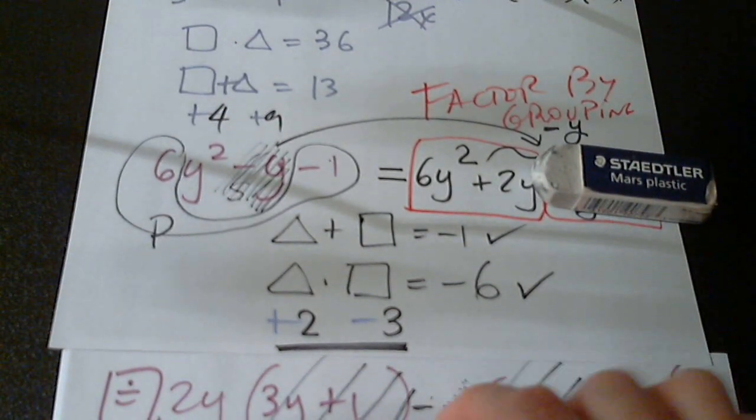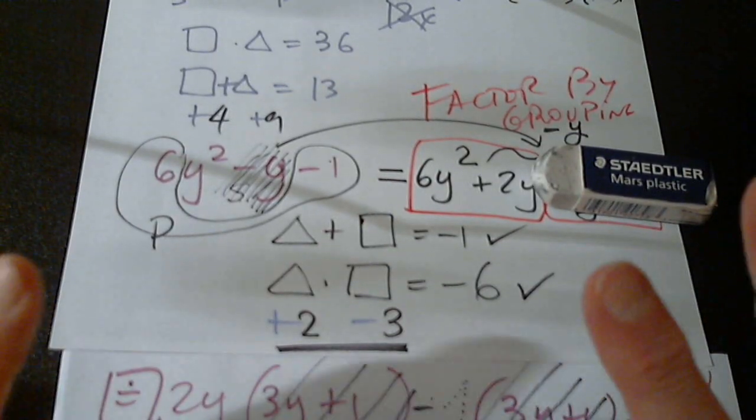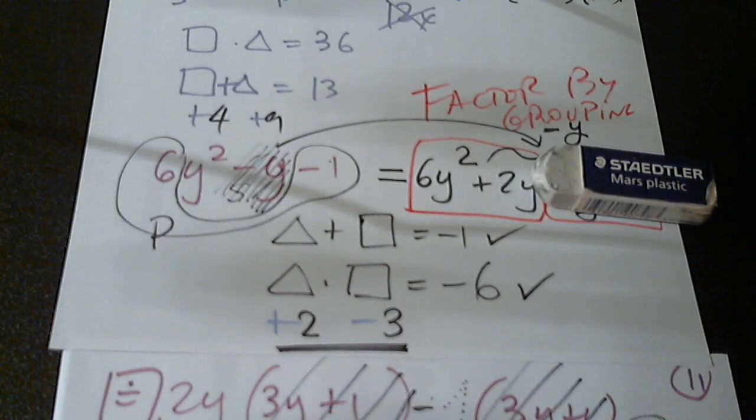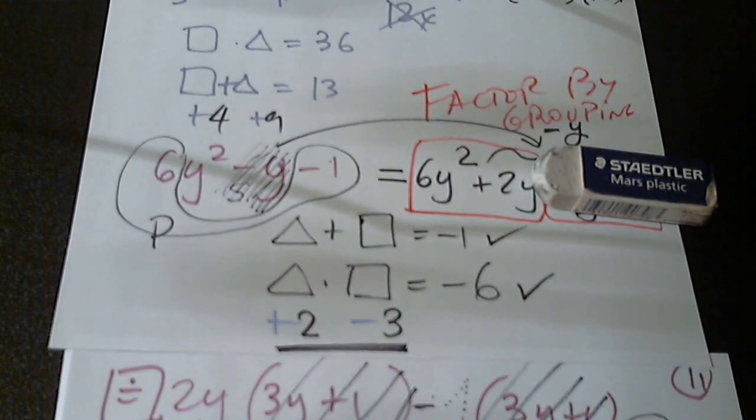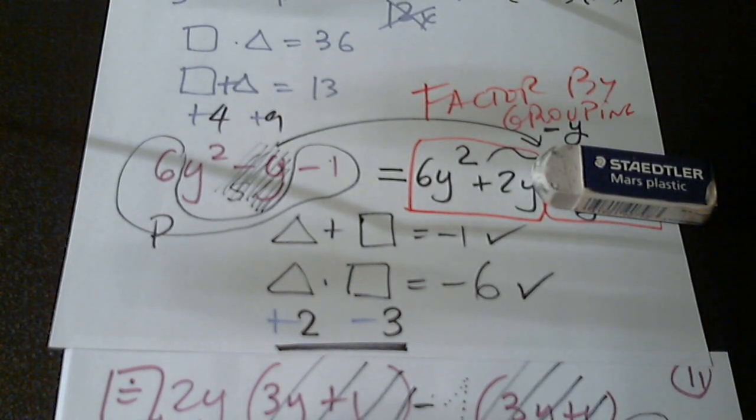I have to make sure that I have a sign and a factor. I stop for a moment and I check. After I check, I say, okay, it's clear. And then I check again. Multiply in a blink to see that I have 6y squared minus y minus 1. Any questions?